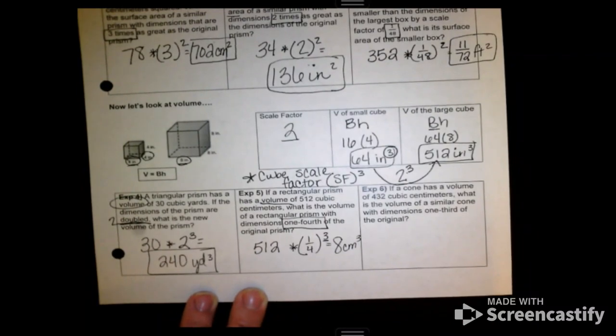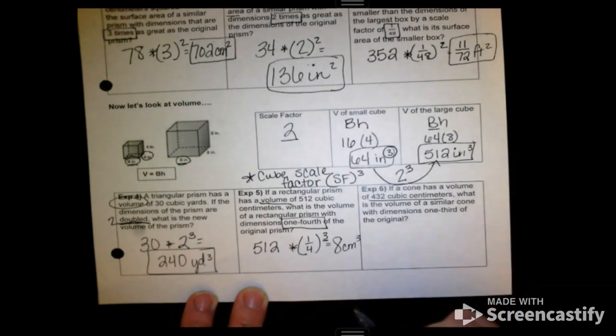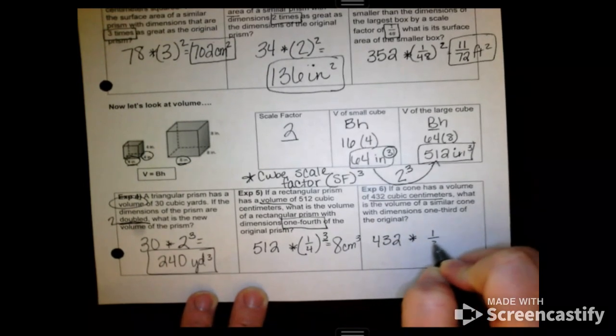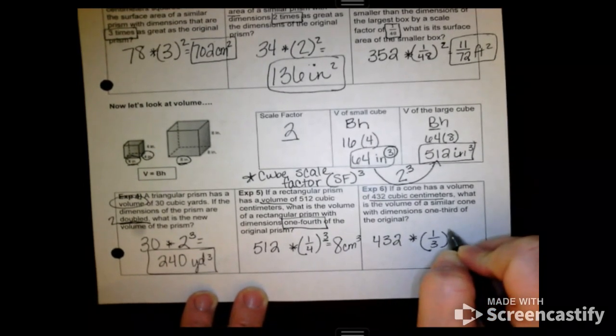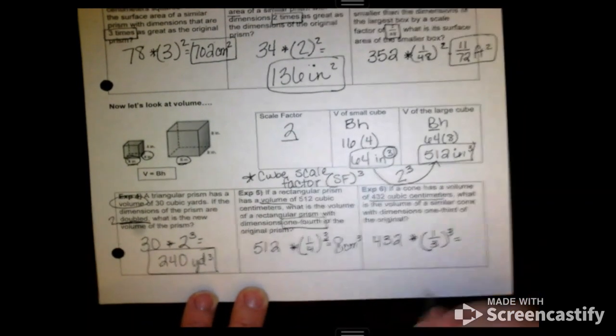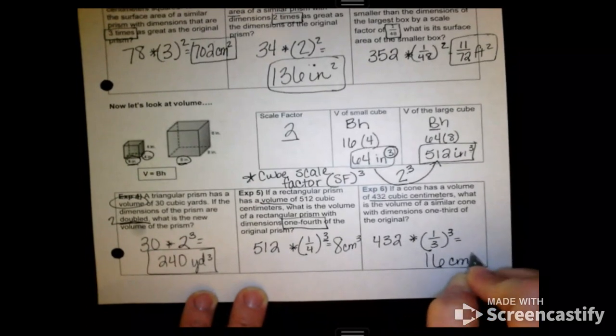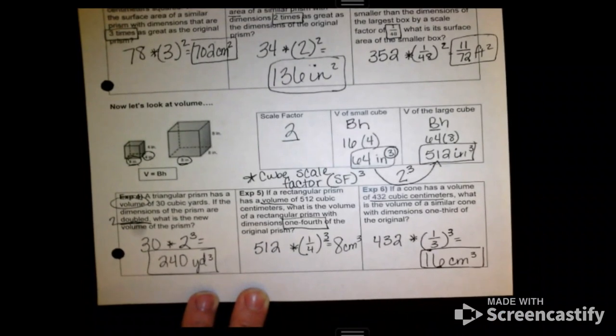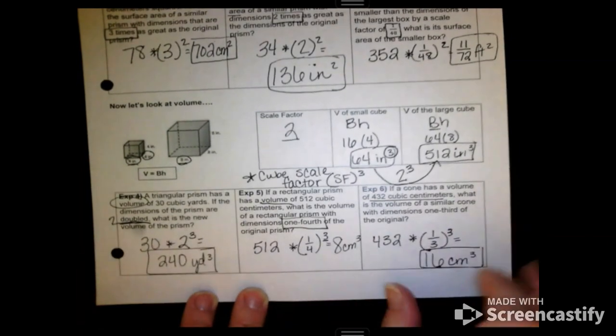Okay, so if a cone has a volume of 432 cubic centimeters, what is the volume of a similar cone with dimensions of 1/3? So again, what should my number be getting? Smaller. Okay, it'd be 16. So what do you have to look for to make sure you are doing it right? Cubed and squared. Volume or surface area? Okay. We're just kind of going to skip over that picture.